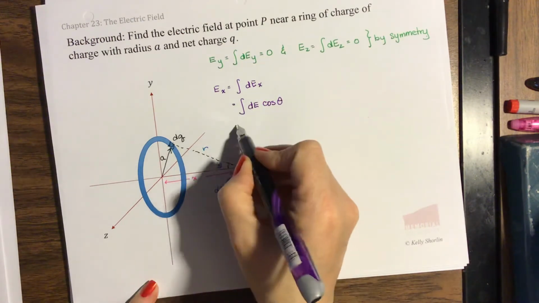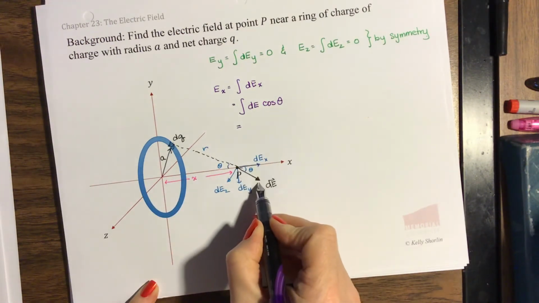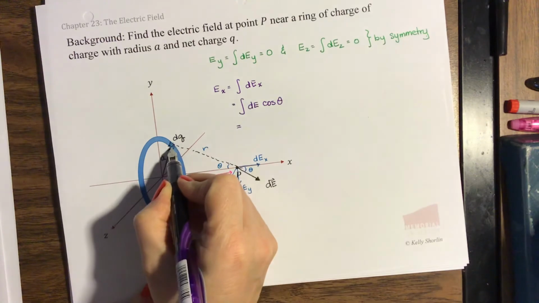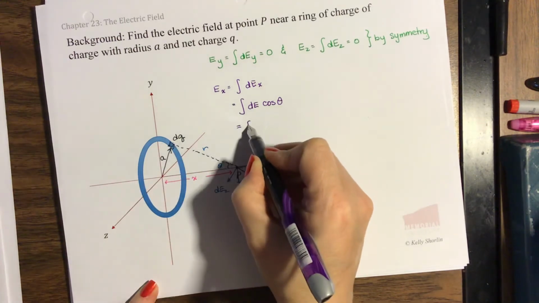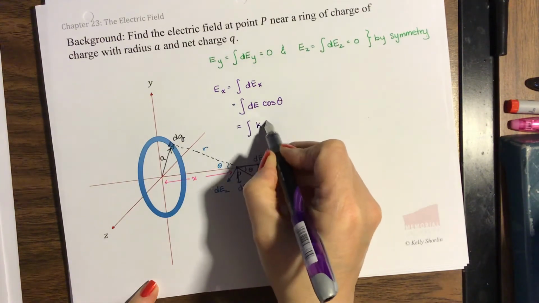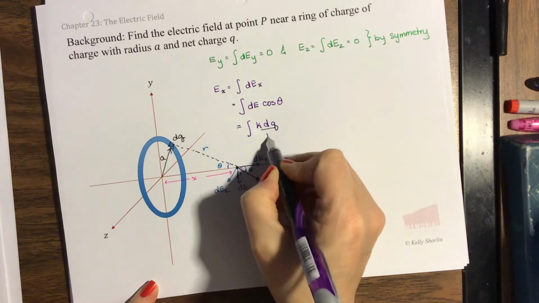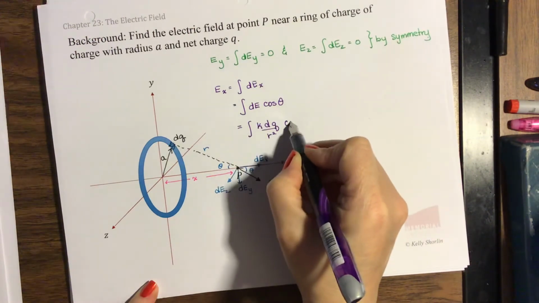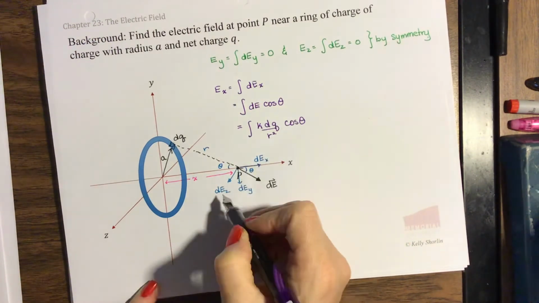Okay, what do we mean by dE? dE is the element of electric field made by this little bit of charge dq. So dE is k times dq over r squared, and then we can't forget our cosine theta.